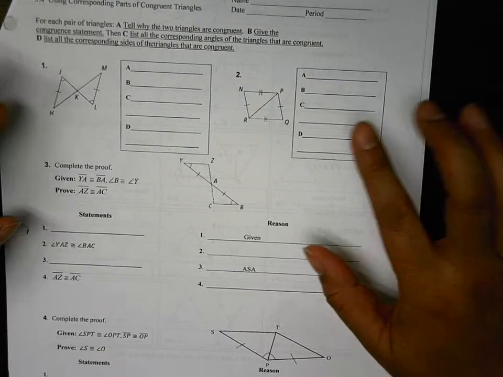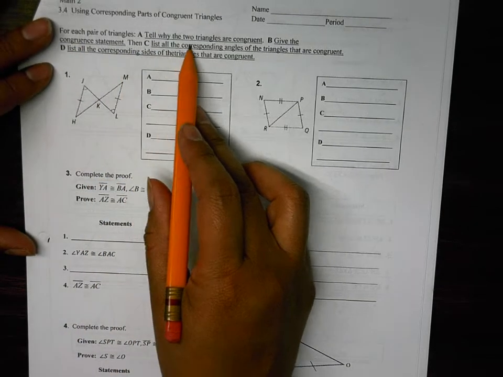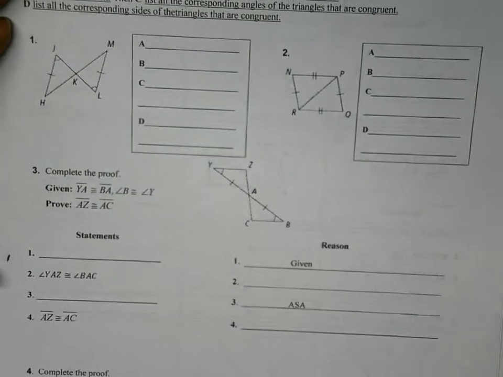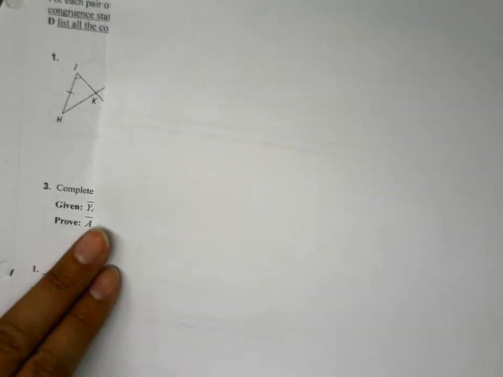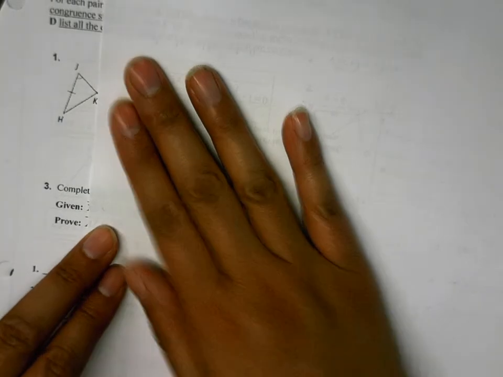I'm going to do number 1 with you. Number 2 you can do on your own. Okay. Number 1, for each pair of triangles, tell why the 2 triangles are congruent. I'm going to cover right there.